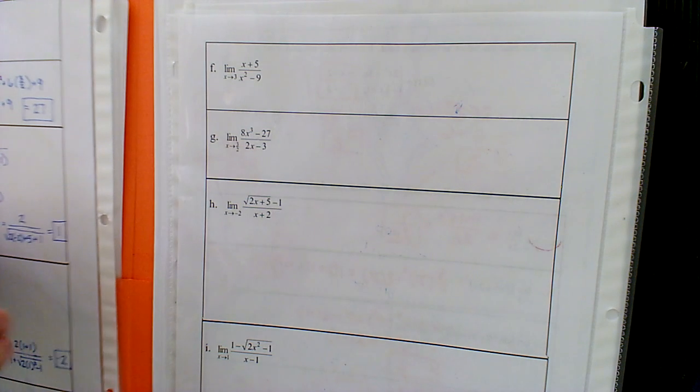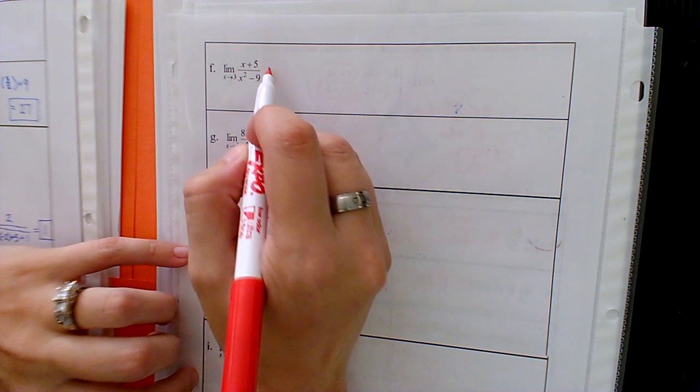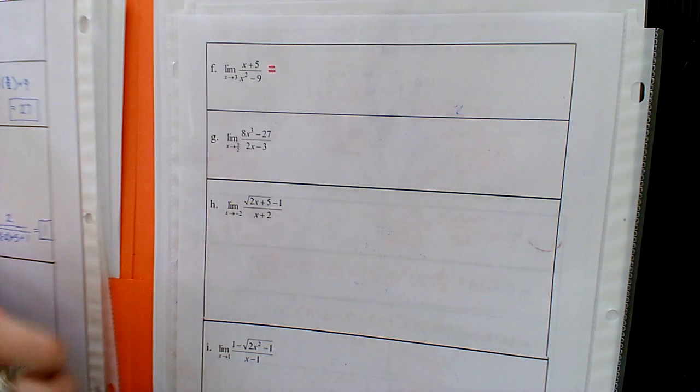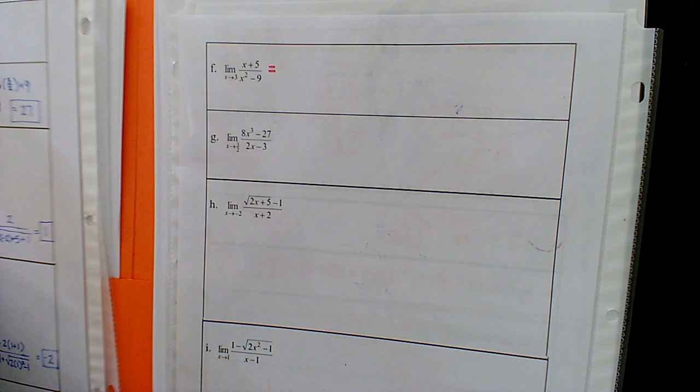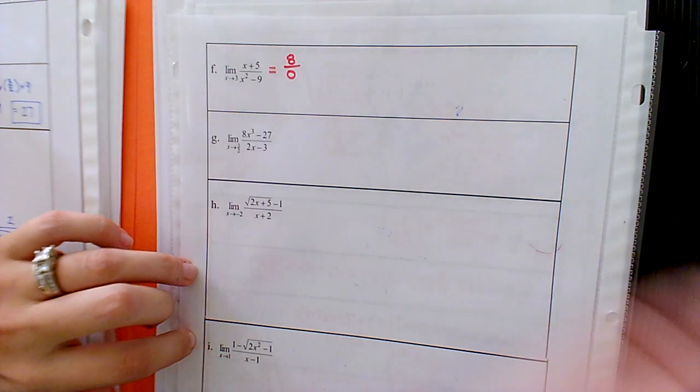All right, these are all equations, no graphs or tables. We're using just algebra in this case. Let's try direct substitution. Plug in 3. What do we get? 8 over 0. All right, so we can't divide by 0.